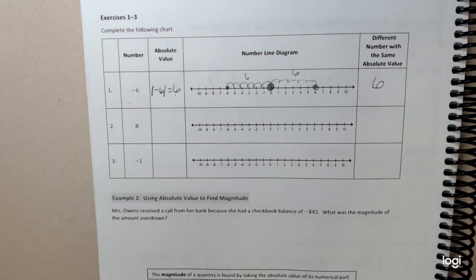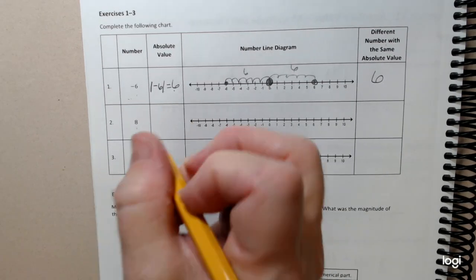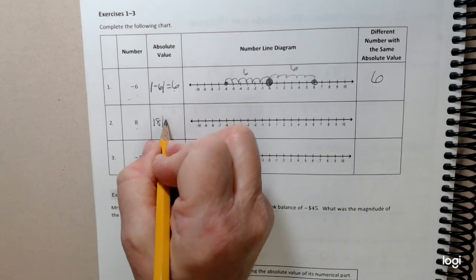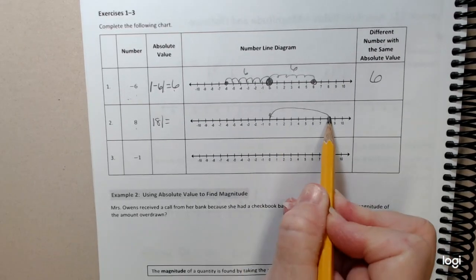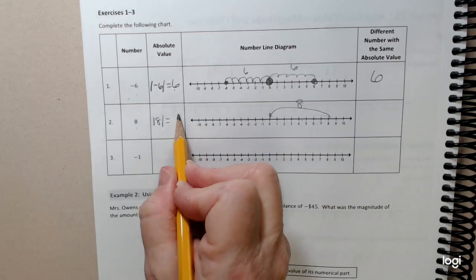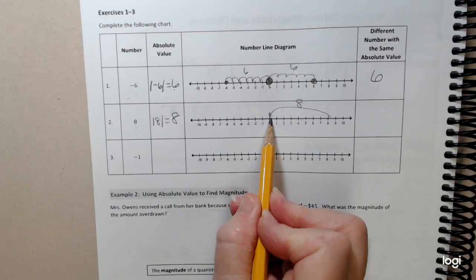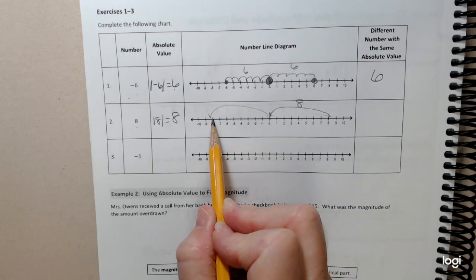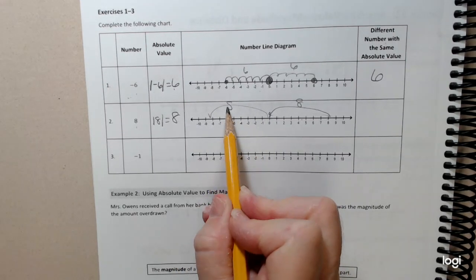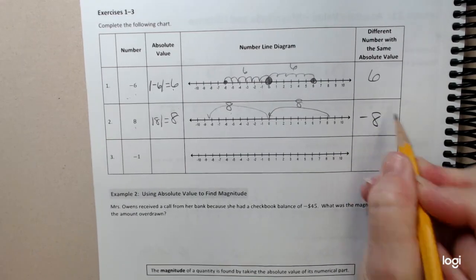Let's go to the next one. Positive 8. What is the absolute value of 8? Most of you already know that the absolute value of 8 would be 8 places. What other number would be 8 places away? Well, we go to the other side. The other number that would have an absolute value of 8 would be negative 8.